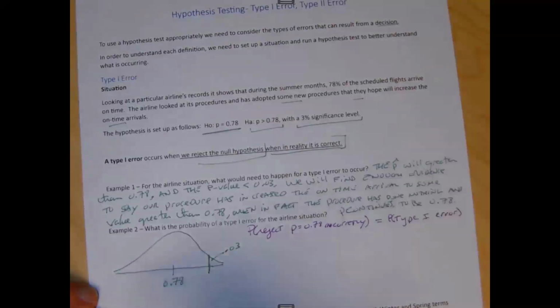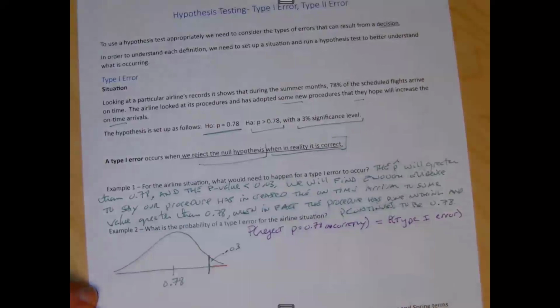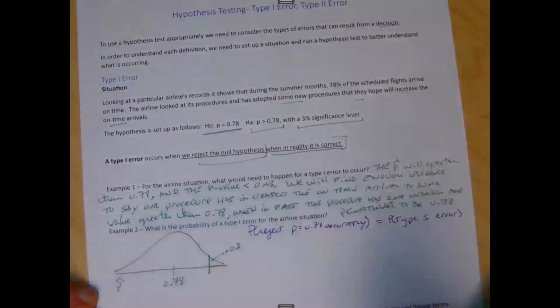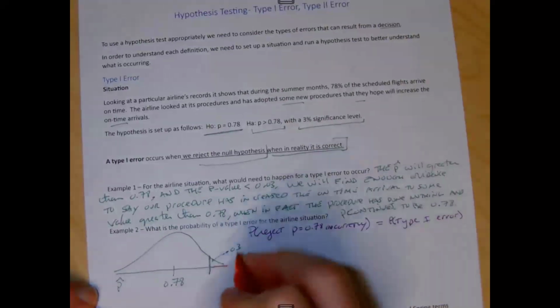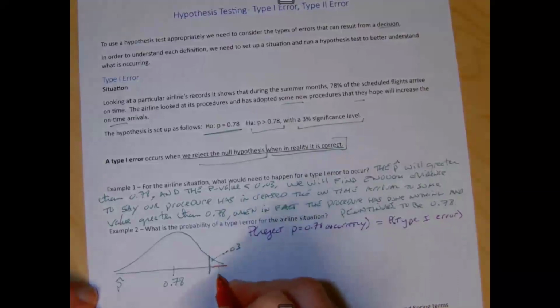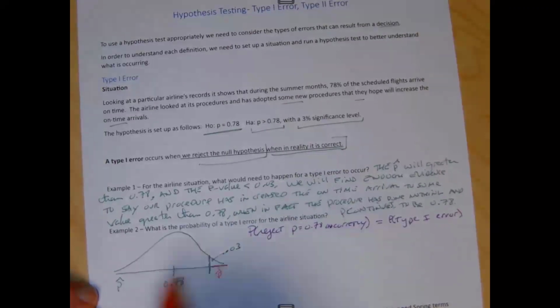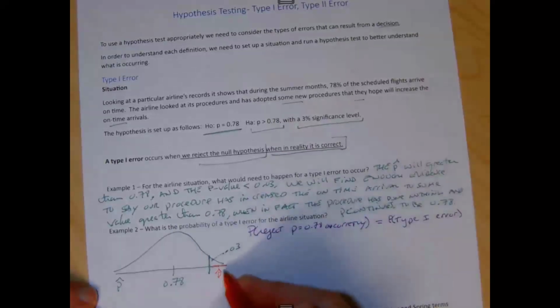But what is that error? Well, we just need to look at this picture. The only way we can reject is if our p-hat value lands somewhere here. These are all p-hat values, this is just a line of p-hat values, but the only way we can reject is if our p-hat value lands somewhere here. That's what will cause us to reject this value. But notice, is this possible even if this is correct? The answer is yes.